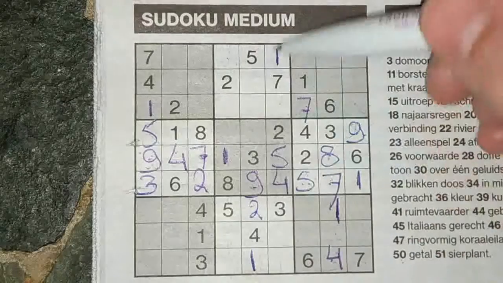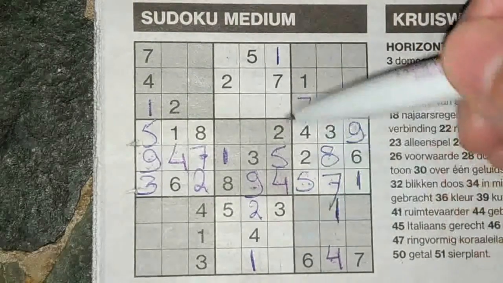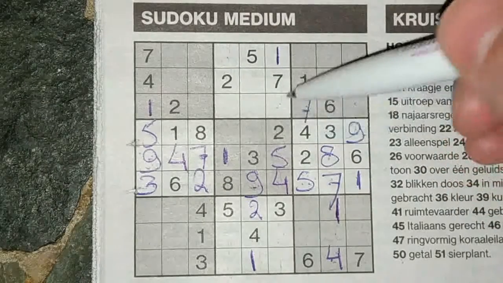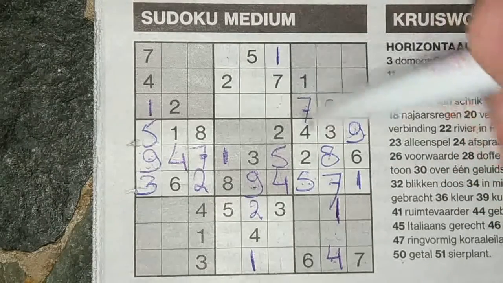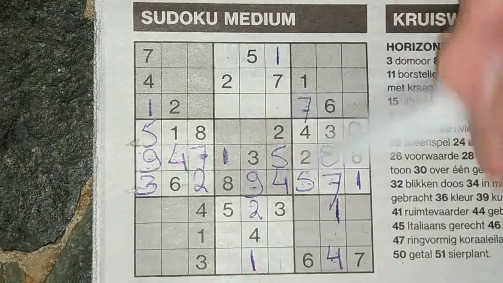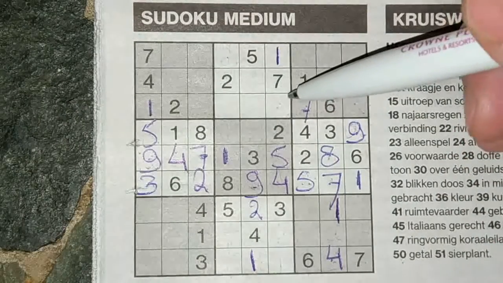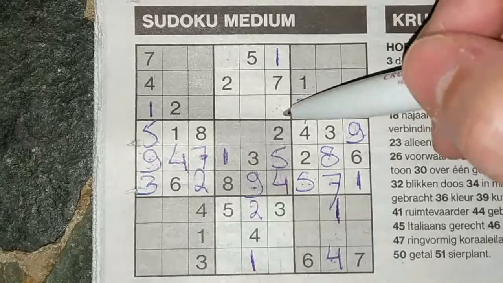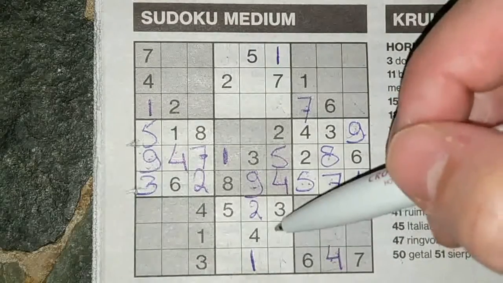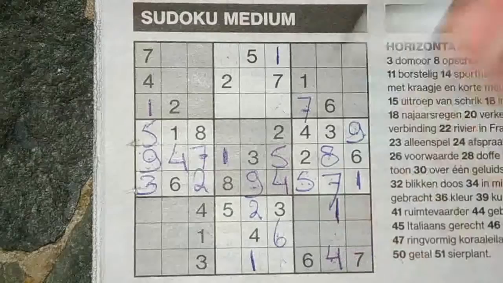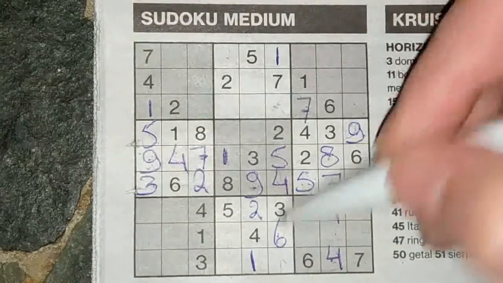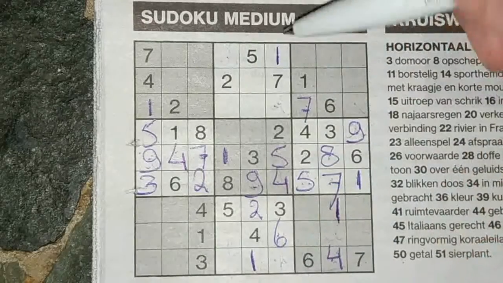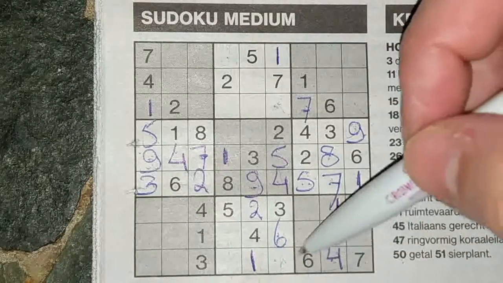In this column, 3 missing numbers. The numbers are 1, 2, 3, 4, 5, 6 is missing, 7, 8 is missing, and 9 is missing. 6, 8, and 9. I see here already a 6, so no 6 there. I see here a 6, so no 6 there. 6 should be there. 8 and 9, 8 and 9 as a pair. I cannot fill this yet, need to wait for more information.